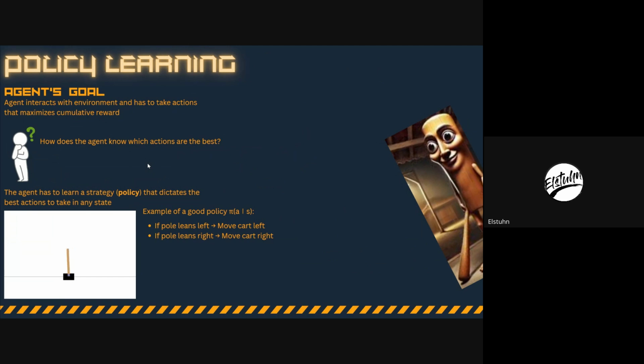But obviously, the agent won't know which actions are the best. It has to learn which actions are the best. So it has to learn a strategy which tells you in what state has the best action, essentially. So for example, in this cart pole environment, if the pole leans left, you would want a strategy that tells you to move the cart to the left so that you can balance the pole as much as possible. And then obviously if the pole moves to the right, you want your strategy to tell you to move the cart to the right so that you can balance it.